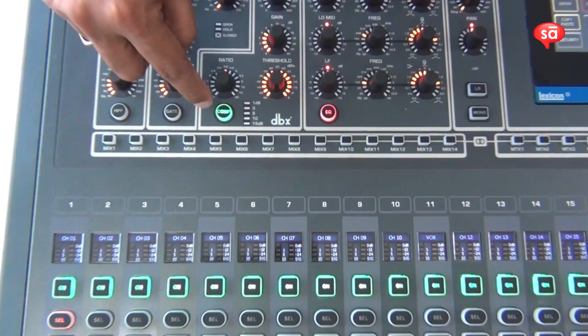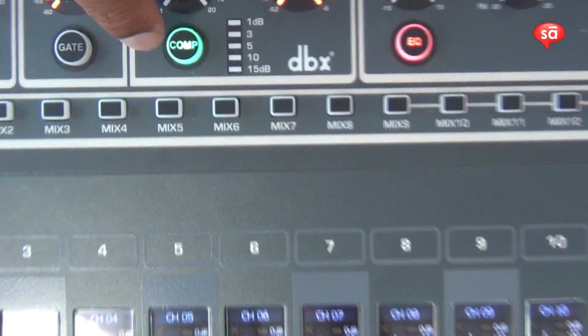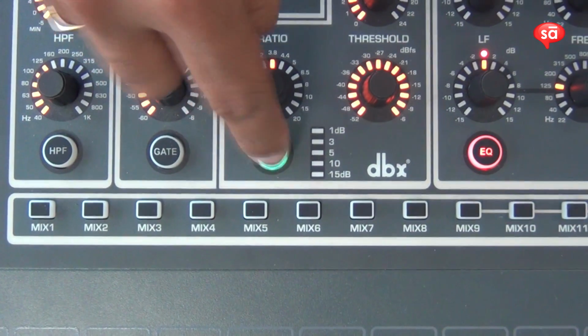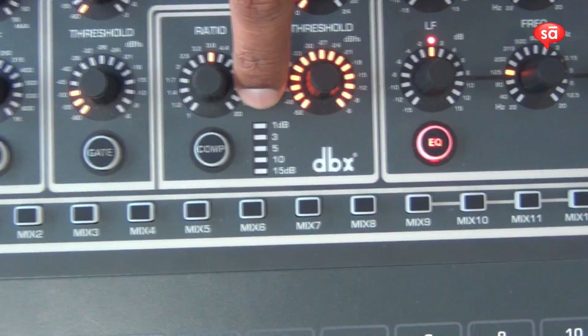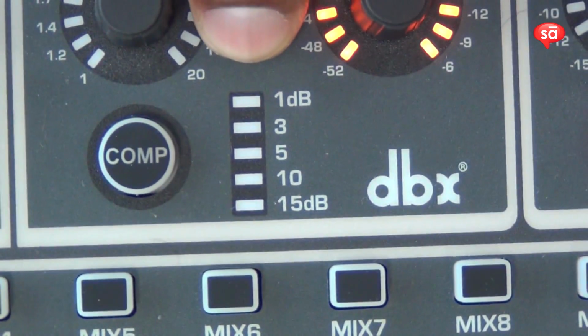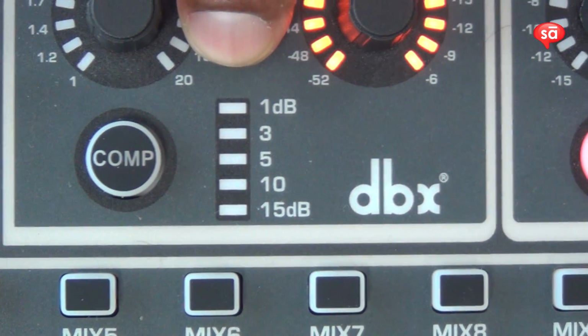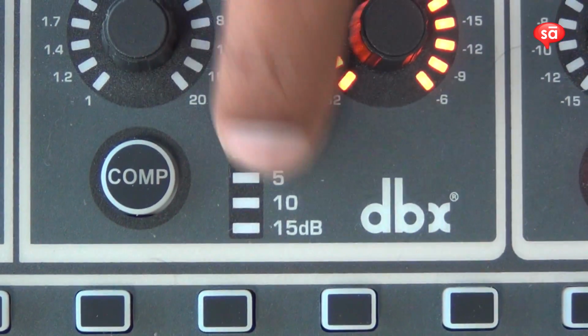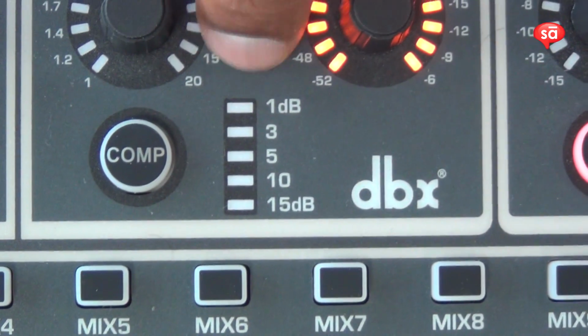You can switch on the compressor by pressing the compressor switch, and it will turn green. Similarly, you can turn on the gate just by pressing the gate button. And this is the gain reduction meter. When the compressor starts working on a particular signal and starts reducing the signal, this meter will show the gain reduction.